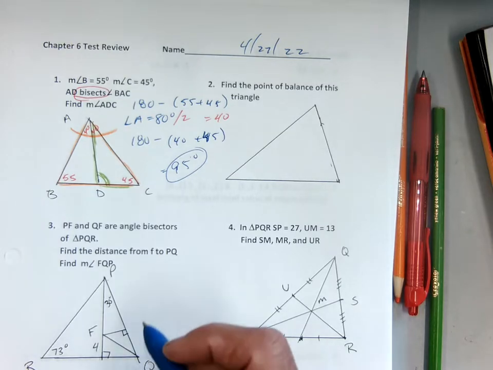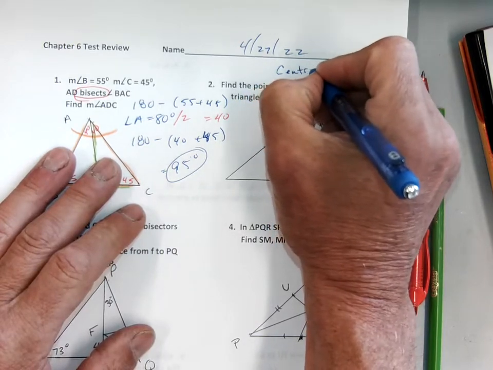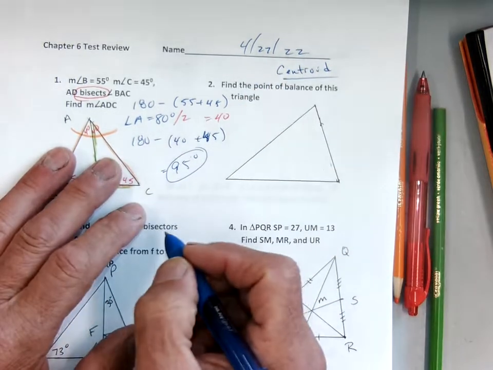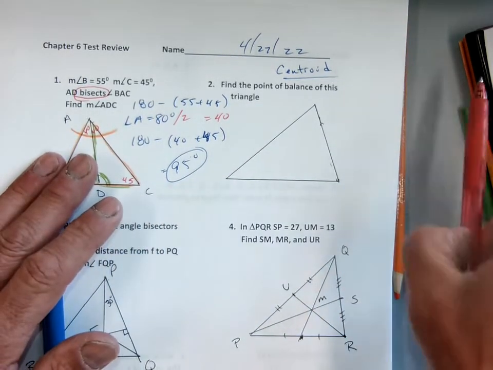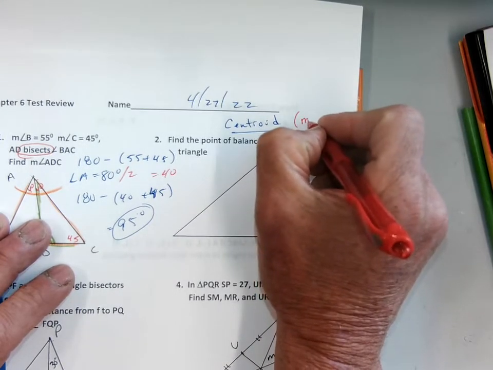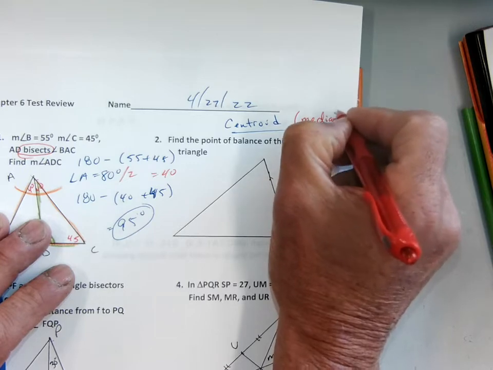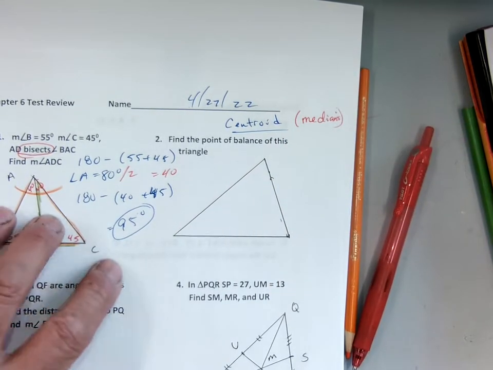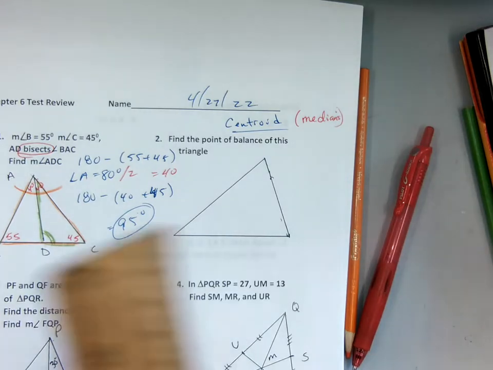Okay, number 2. What we're looking for is the centroid. What the heck is that? Well, I'll remind you. We're looking for the medians. For the centroid, we're looking for the medians, which means I need the midpoint. So I'm just going to use my ruler. I'll say, okay, well, I need the midpoints.